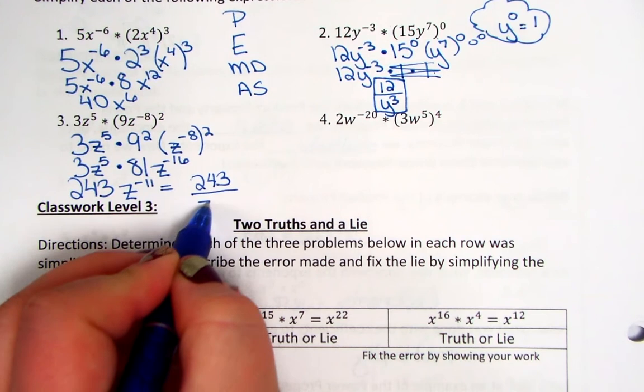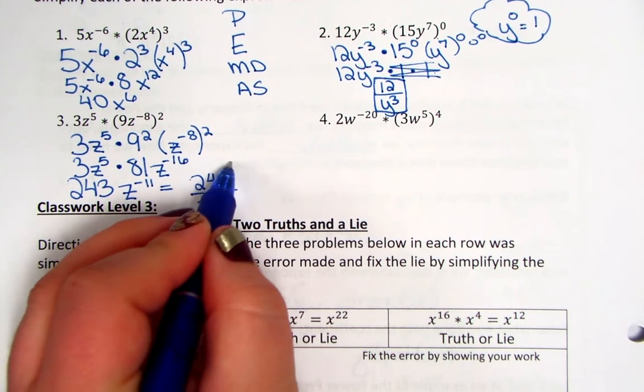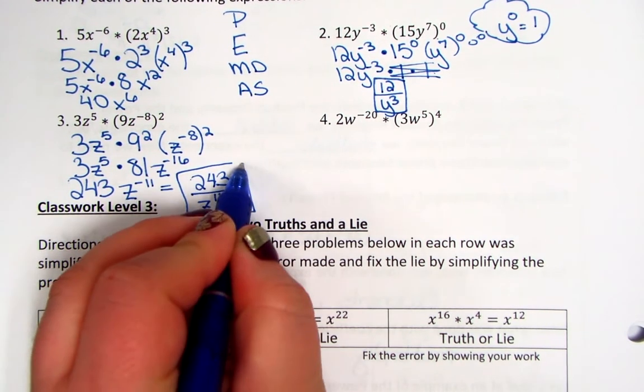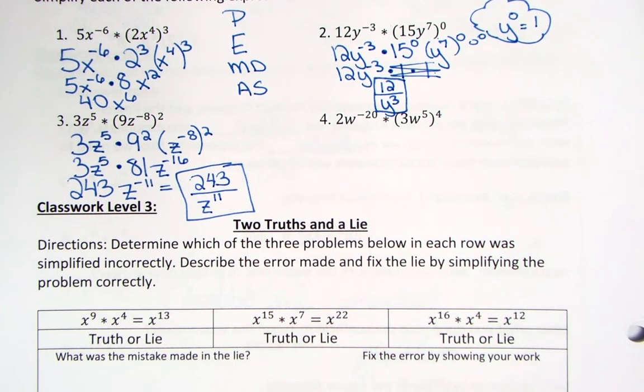In this level 3, as you're seeing, the problems get a little bit longer, a little bit more complicated, but they're still following the same rules that you see in level 1 and level 2.